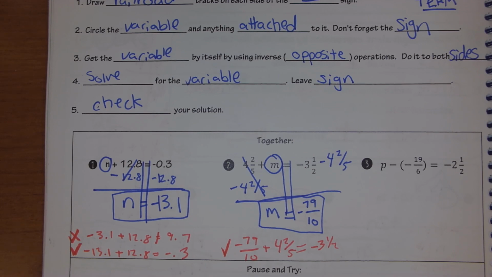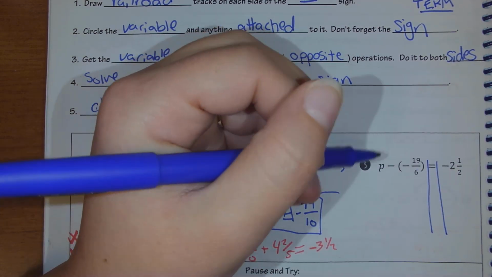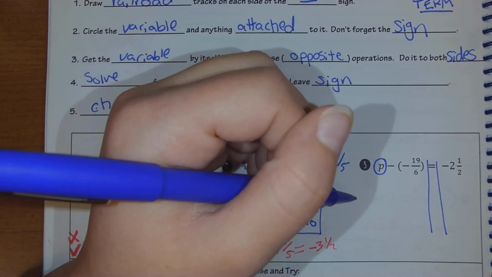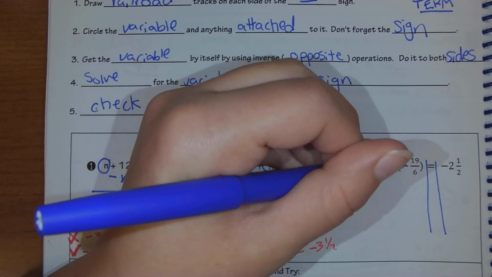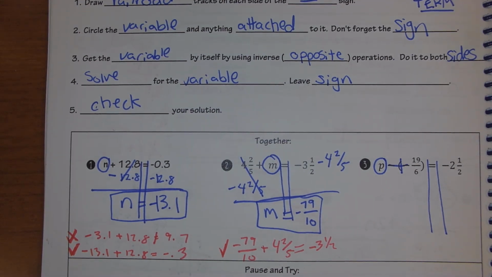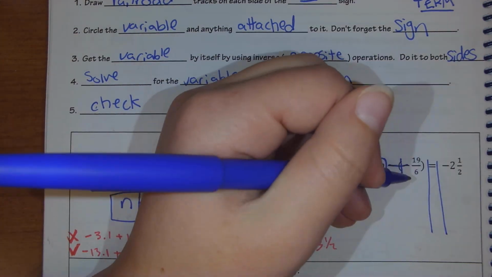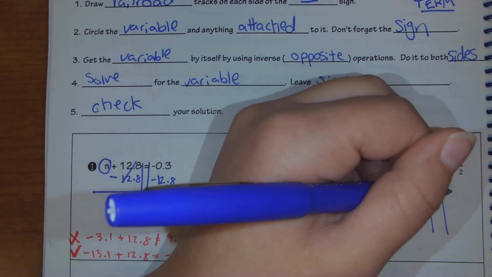Okay. Next, number 3. You have your railroad tracks. Circle your variable. Now this is a great one. It's minus a negative. So 2 negatives make a positive. So it's actually a p plus 19 over 6. And so the opposite of plus is to subtract 19 over 6.